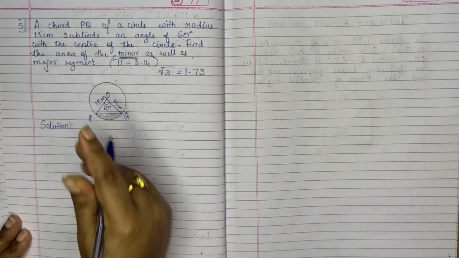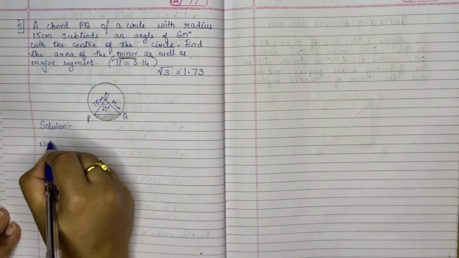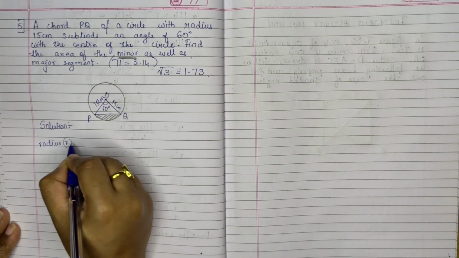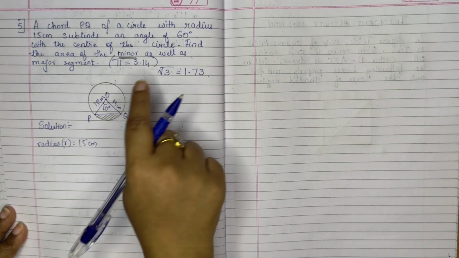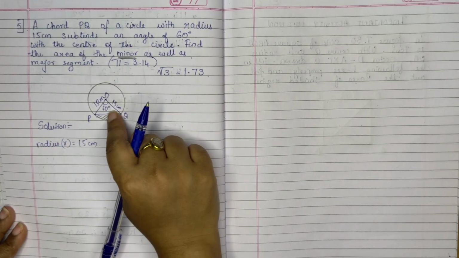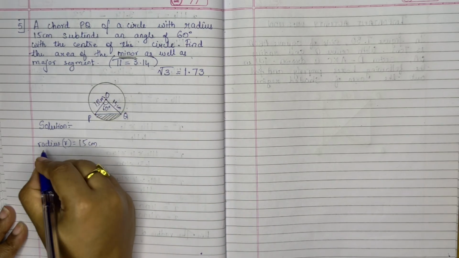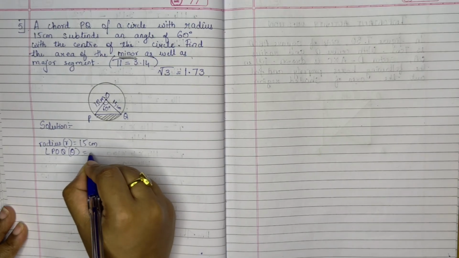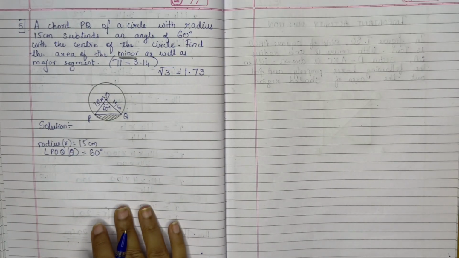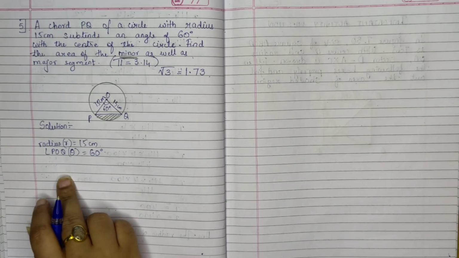Solution. Now what is given here? Radius is given 15 centimeters. Radius R is equal to 15 centimeters. Theta is given 60 degrees. That means angle POQ, that is theta, is equal to 60 degrees. Understood? Now we will find the area of the minor segment first.